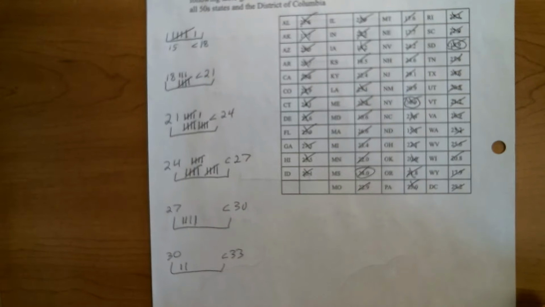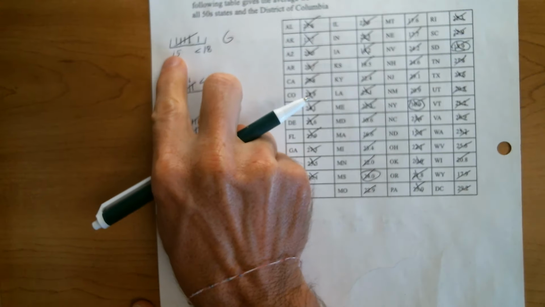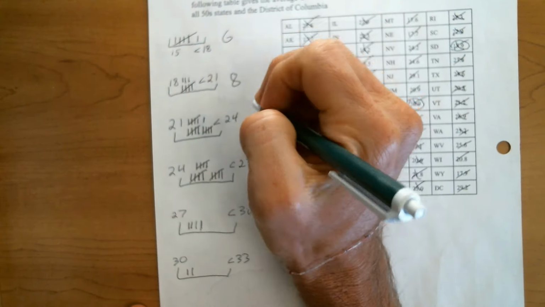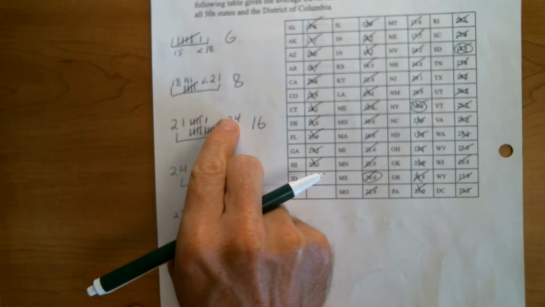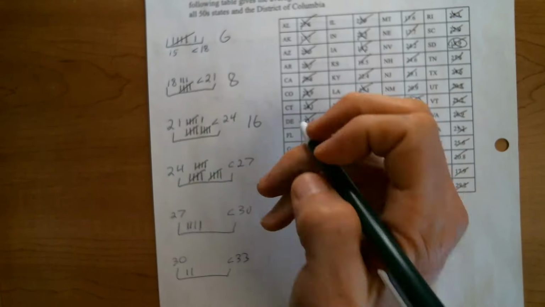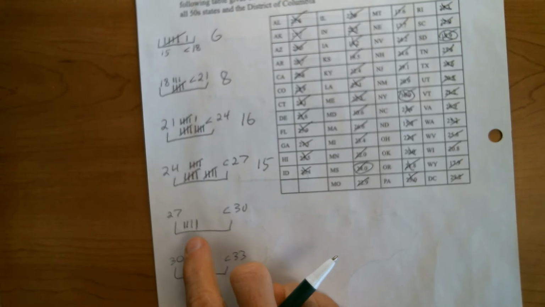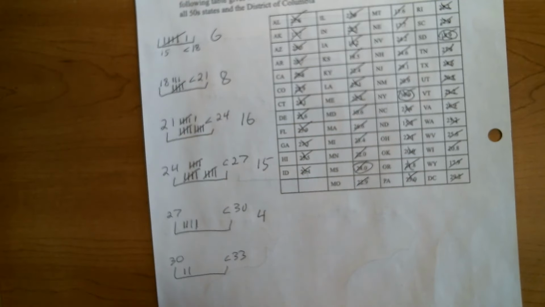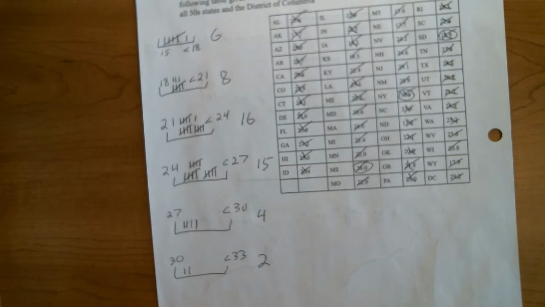All right, so here are the final results. There were 6 observations between 15 and less than 18. There were 8 observations from 18 to less than 21. There were 16 observations from 21 to less than 24. There were 15 observations from 24 to less than 27. There were 4 observations from 27 to less than 30. And there were 2 observations from 30 to less than 33.